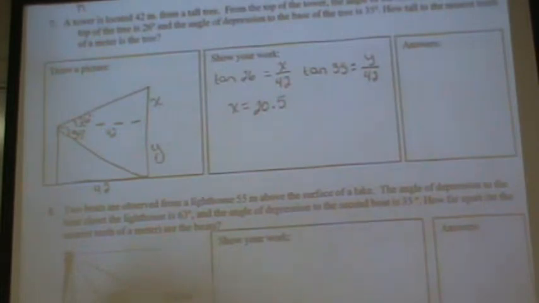And then we need to find y. So again, we have an opposite and an adjacent side. So we're going to have tangent of the 35-degree angle equals y over the 42. Again, solving for y, you get that y equals 29.4.